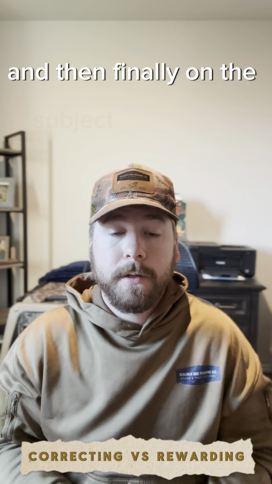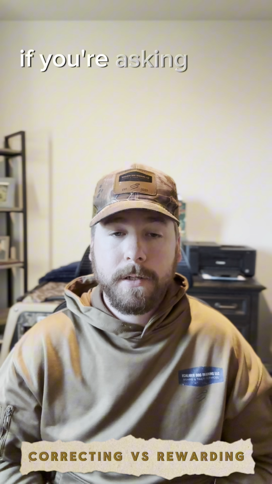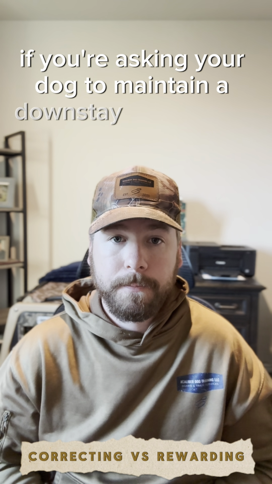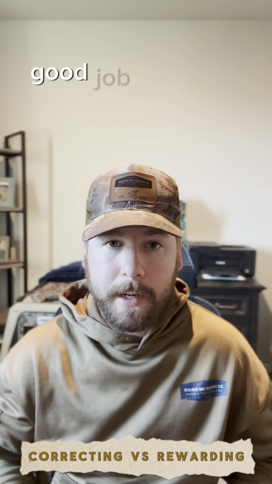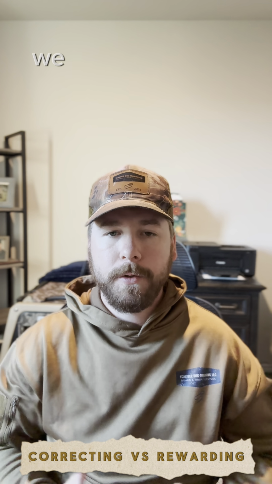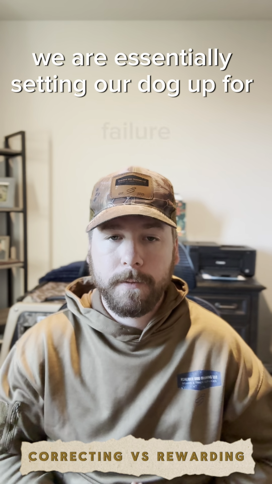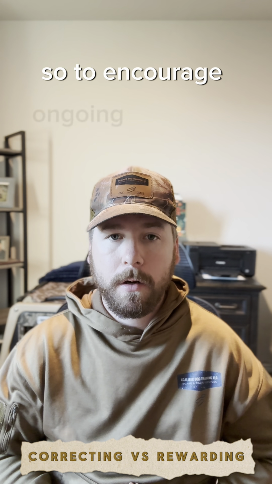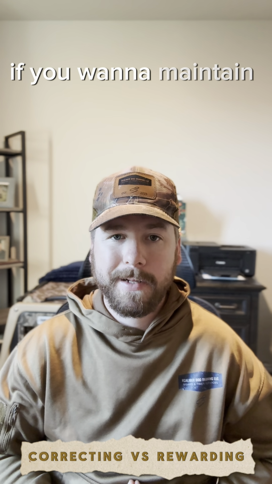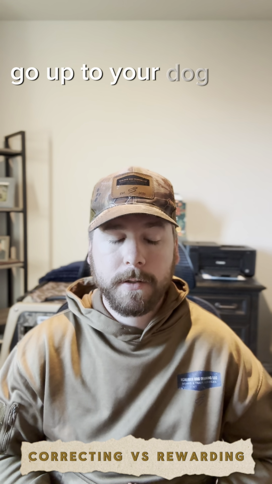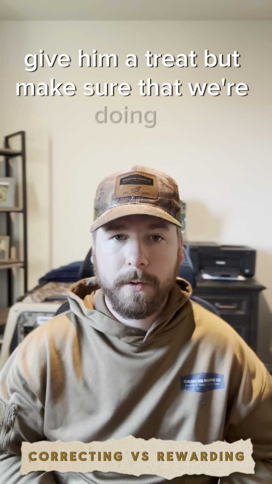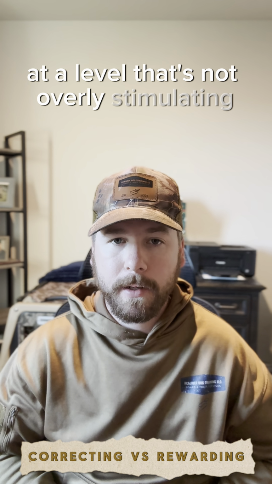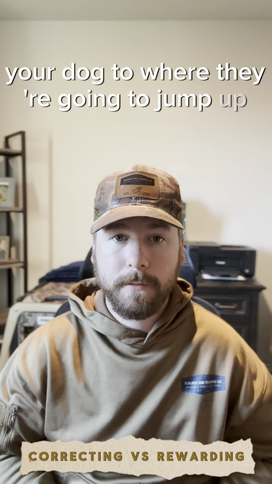And then finally, on the subject of rewards, if you're asking your dog to maintain a down stay or a sit stay, and I go up to my dog and I say, "Good boy, good job," and they jump up out of it, we are essentially setting our dog up for failure. So to encourage ongoing behaviors, if you want to maintain a sit stay, go up to your dog, say, "Good boy, good girl," pat him on the head, give him a treat, but make sure that we're doing it at a level that's not overly stimulating your dog to where they're going to jump up out of that commanded position.